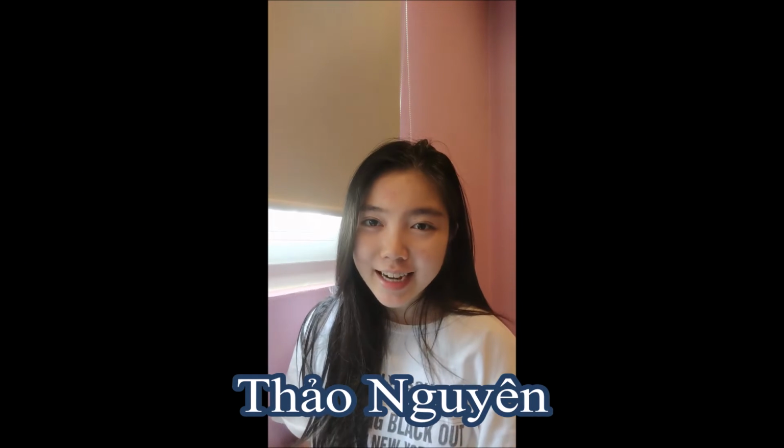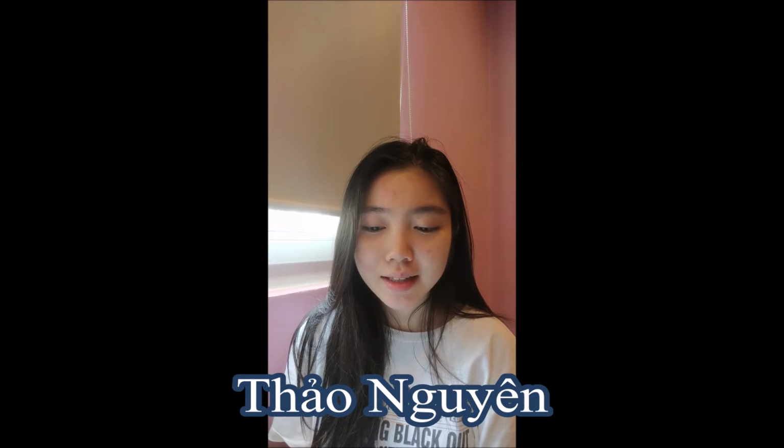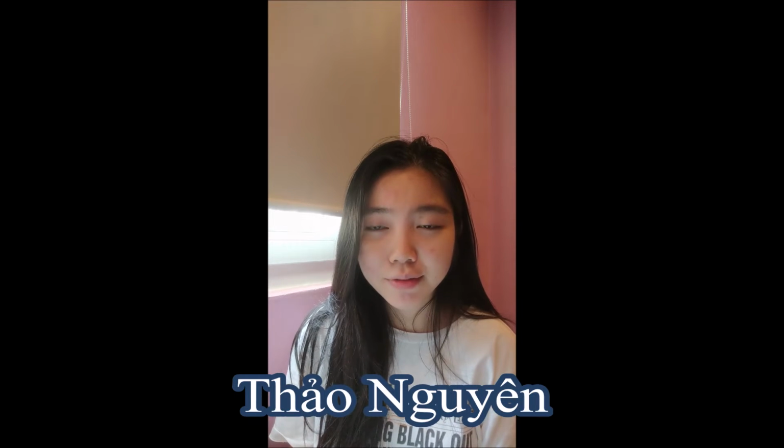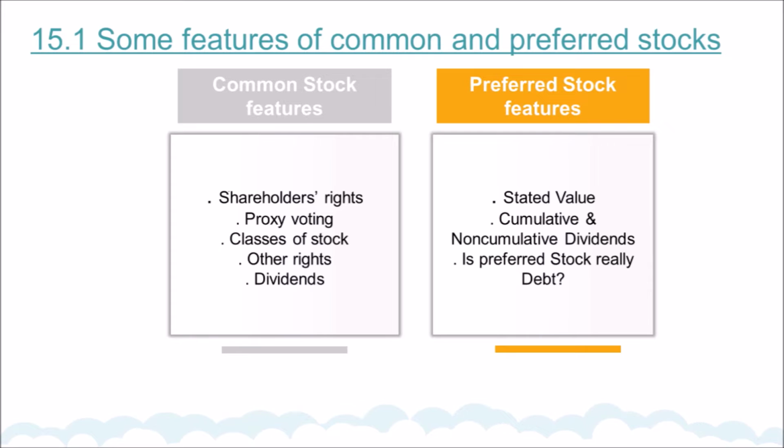Okay, so let's start. The first part is about some features of common and preferred stocks. So, let's begin with the first one. We have common stock features. It means different things to different people, but it is usually applied to stock that has no special reference either in receiving dividends or in bankruptcy. And preferred stock features pays a cash dividend expressed in terms of dollars per share.